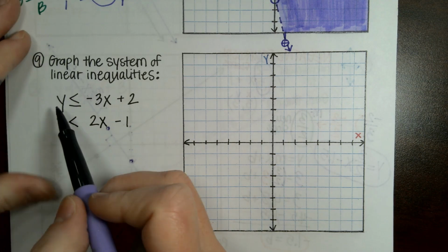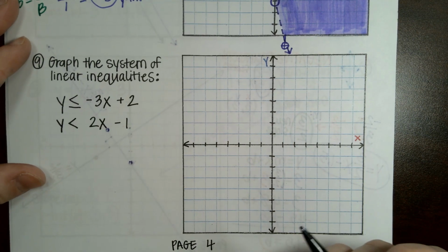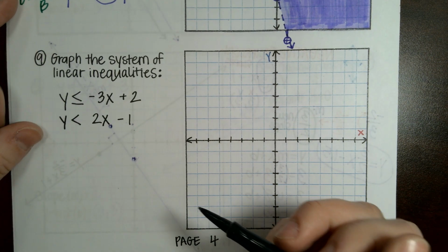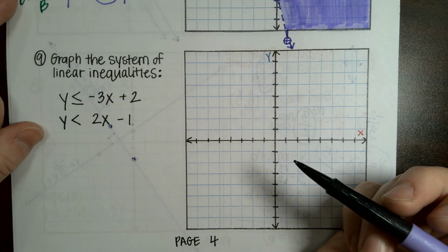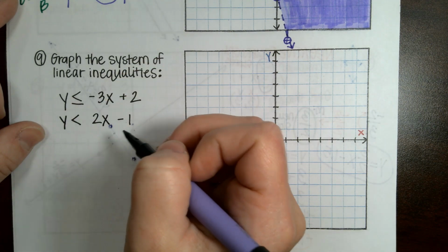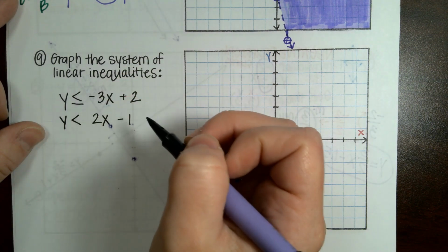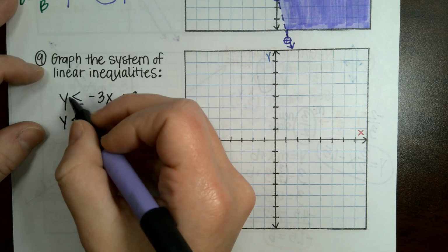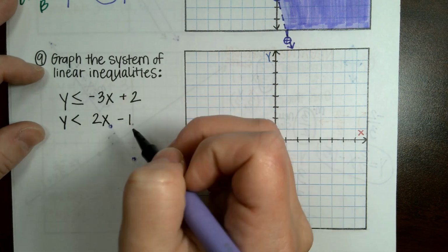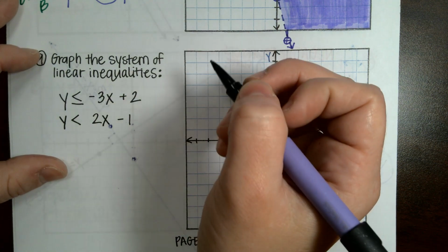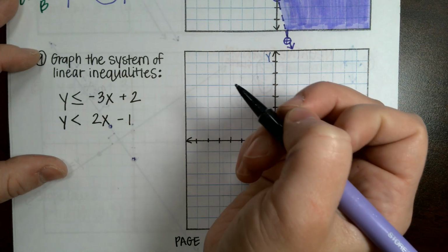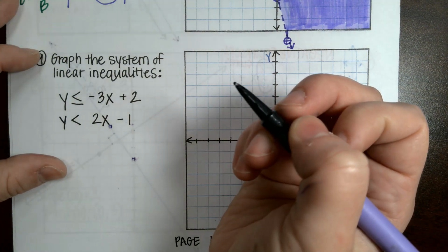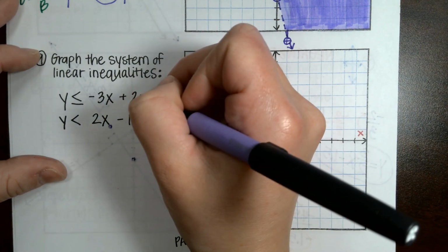What does my first linear inequality read as? Y is less than or equal to negative 3x plus 2. Perfect. So am I going to have a solid line or a dotted line? Solid.